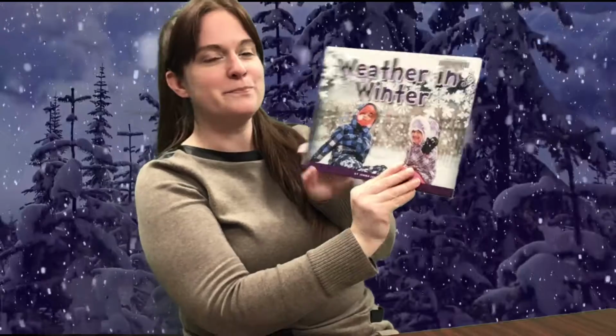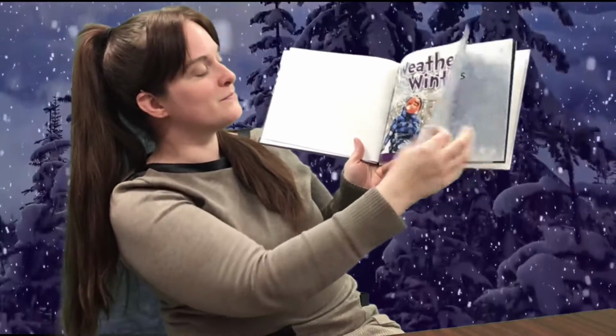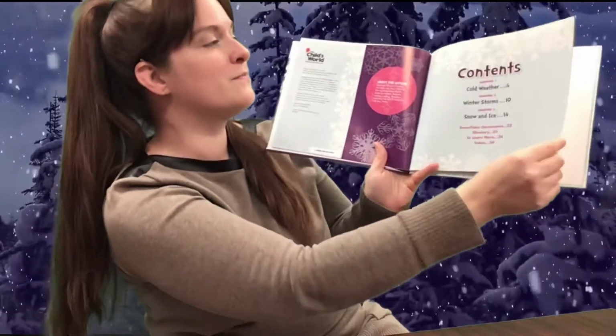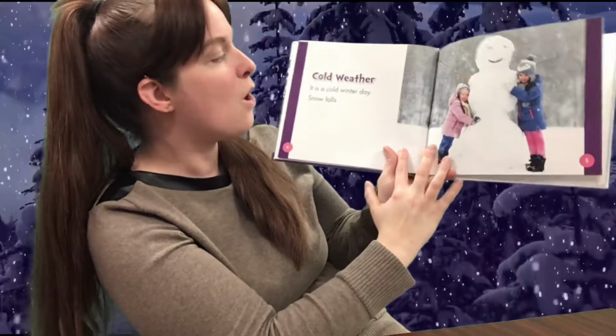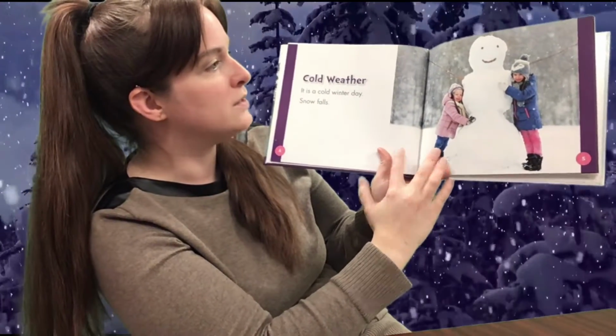Today we're going to read a book called Weather in Winter. Cold weather. It is a cold winter day. Snow falls.